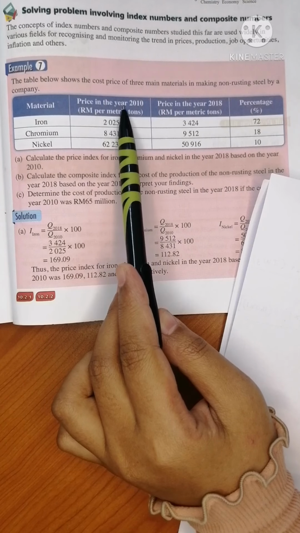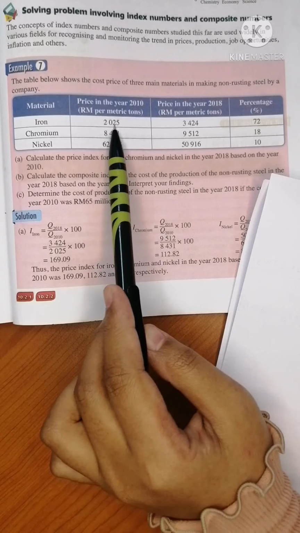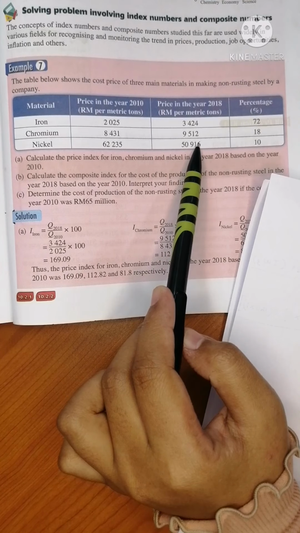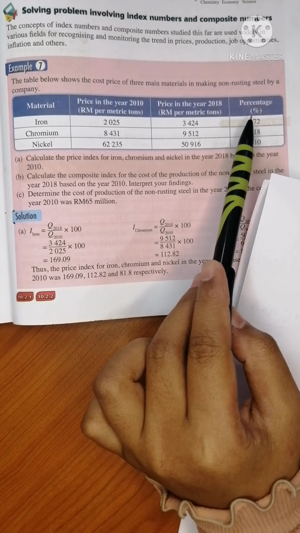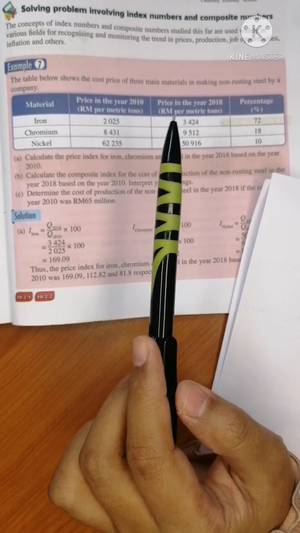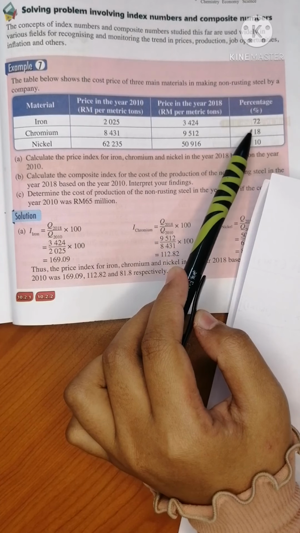And then the price in the year 2010, this is the price given. And then the price in the year 2018, this is all the price given. And then the percentages here are 72, 18, and 10. So from here, we already know that the weightage is in the form of percent.